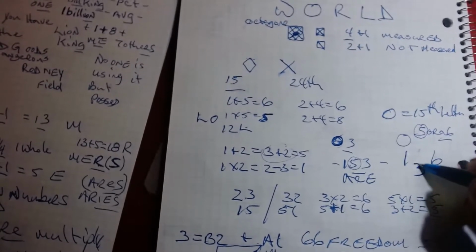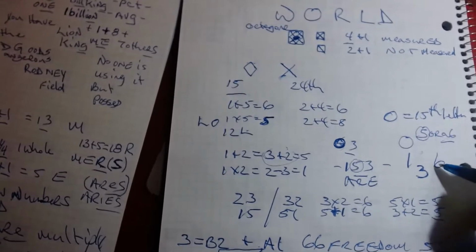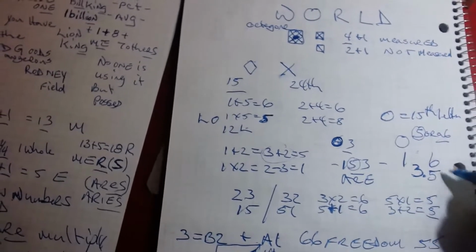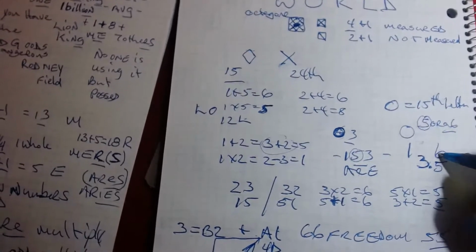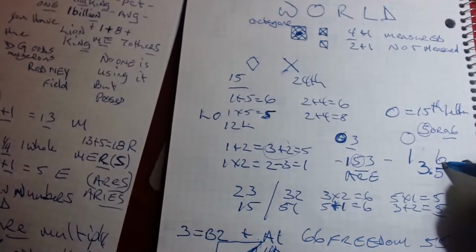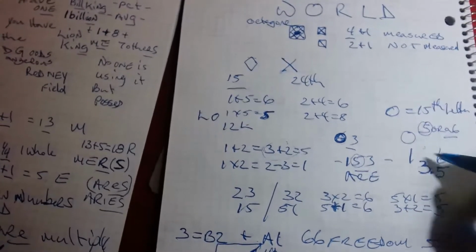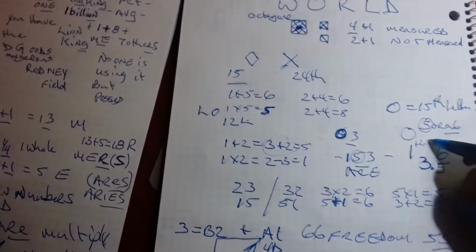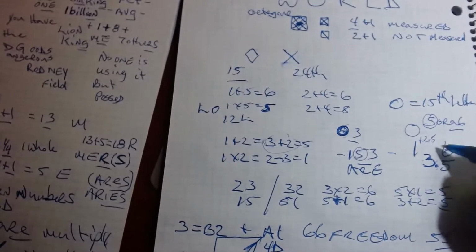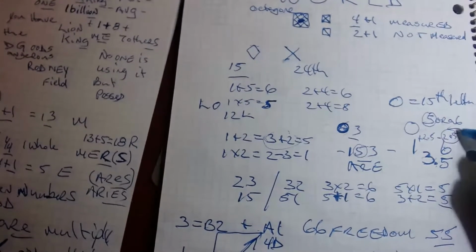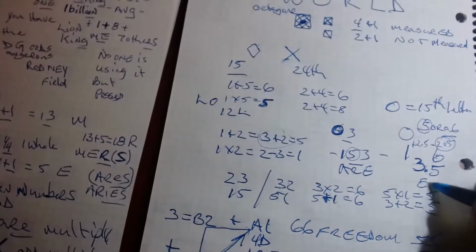3. Actually, that's not what I was looking for. This will look like 3.5, because 5 times 6 is 30, 3 plus 0 is 3, and then the 5, so 3.5. So if I go 1 plus 2.5 equals 3.5, 6 minus 2.5 equals 3.5. So this is Earth. This one is Earth.